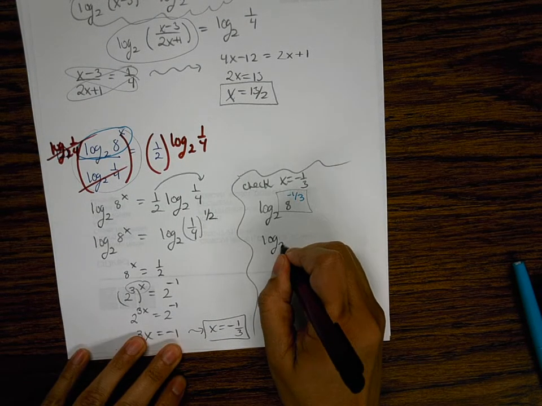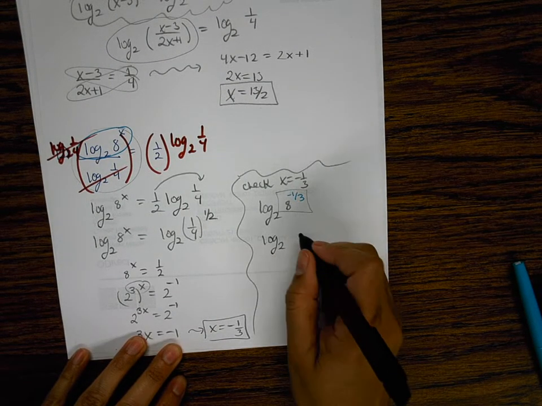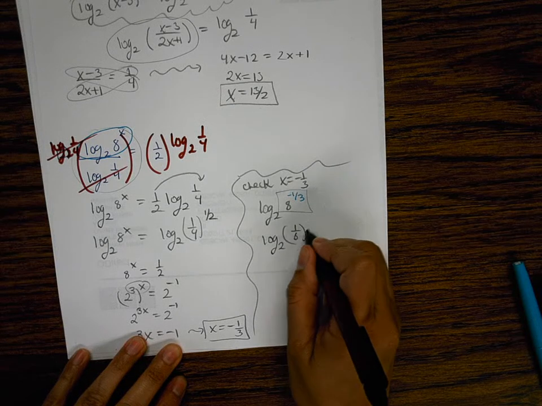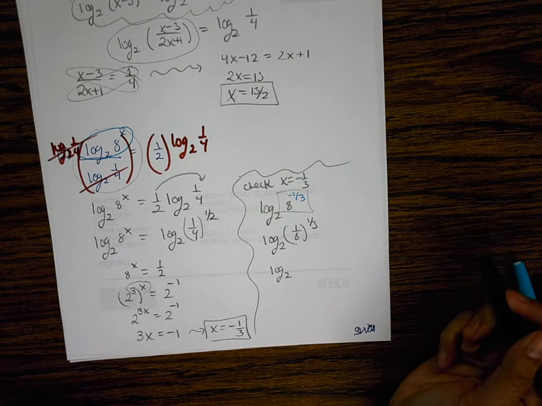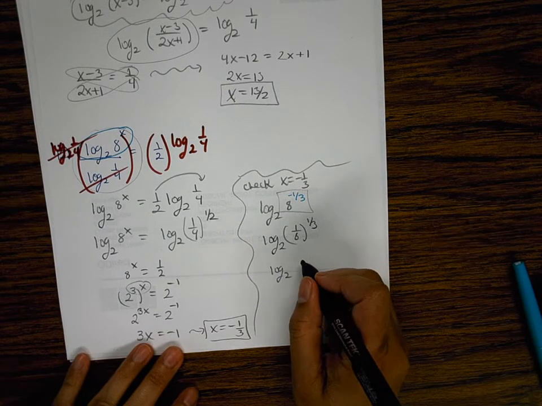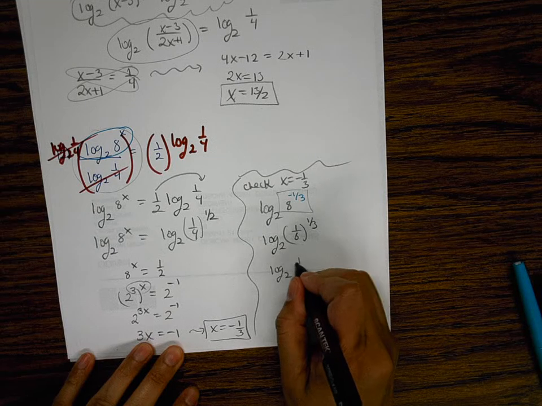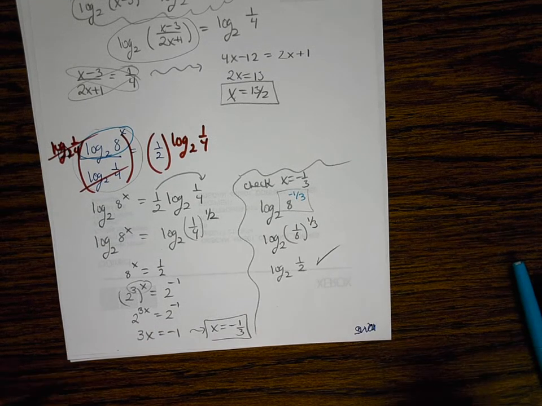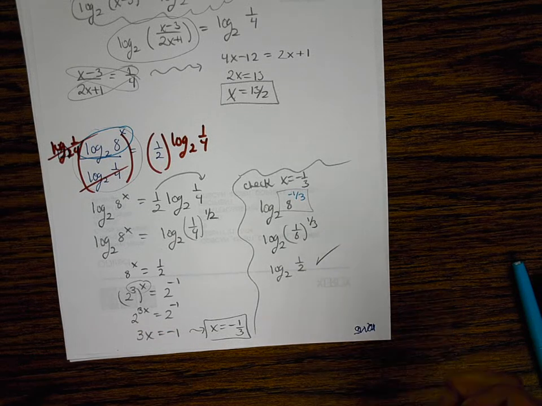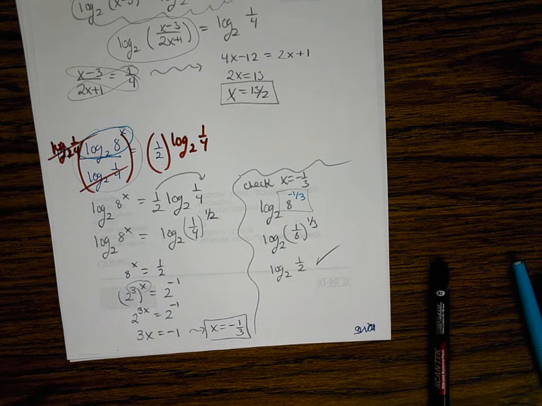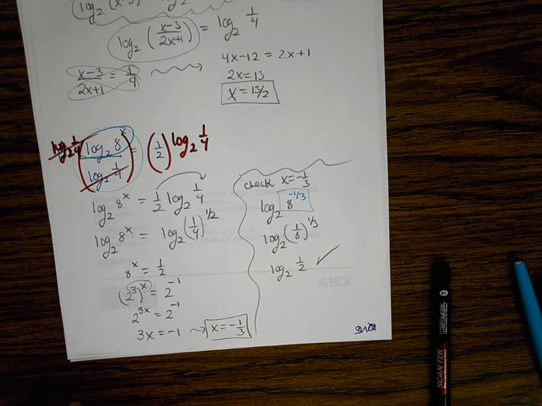Log base 2 of 8 to the negative 1/3 becomes 1/8 to the 1/3, which is log base 2. The cube root of 1/8 is 1/2. So I end up with a positive number, so it checks, it is good. If this had been log base 2 of negative 1/2, then I would have to say no solution. Okay, that is it for that number.